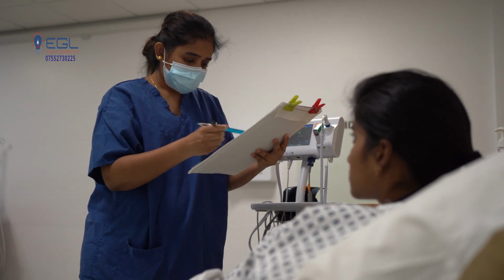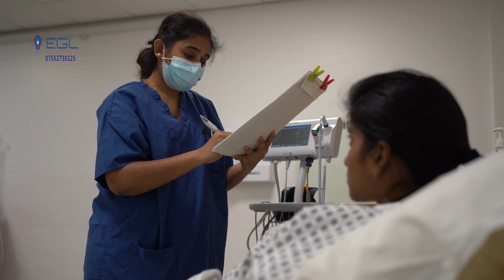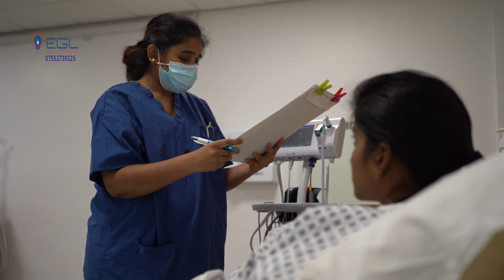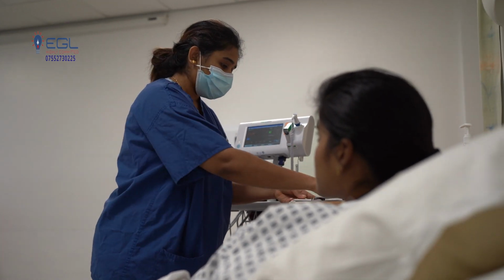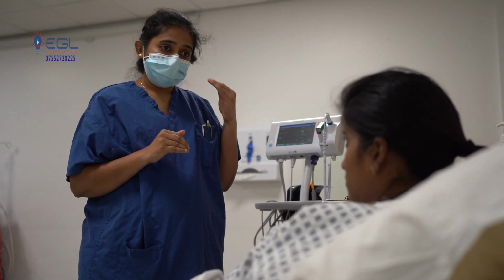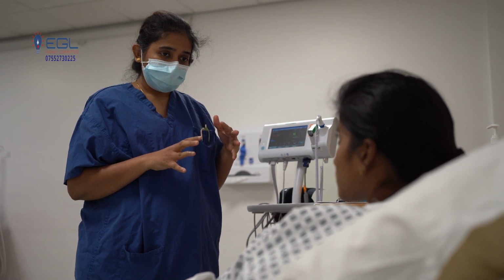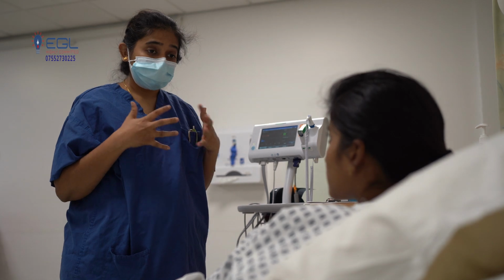So I need to calculate your GCS score now. Your GCS is 14. That's because you're a bit confused. I'll be monitoring you every 30 minutes. The reason why we are monitoring you so frequently is to look for symptoms of deterioration, because you have a bleeding in your brain. So if you have blurred vision, if you feel dizzy, or severe headache, please do let us know.